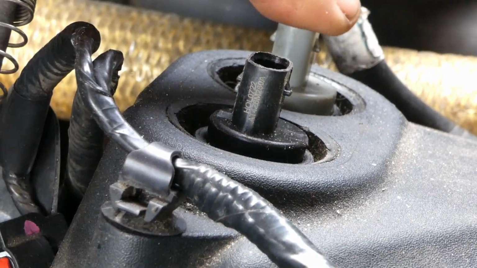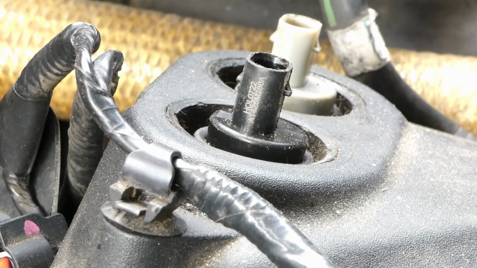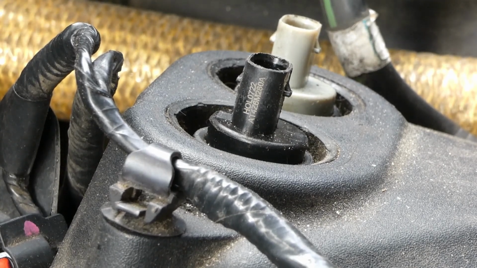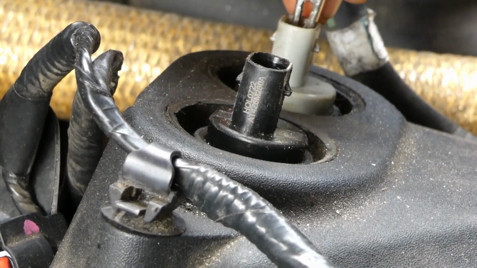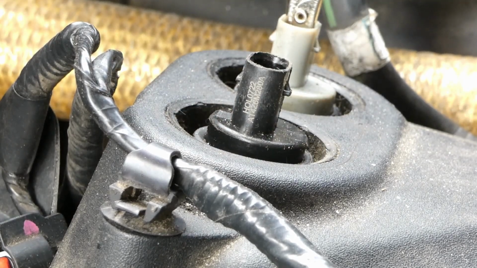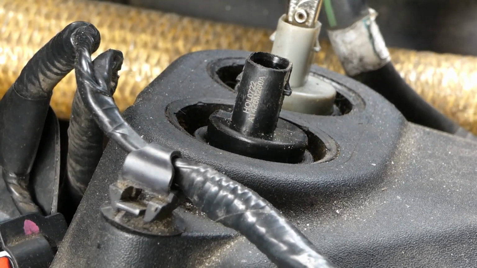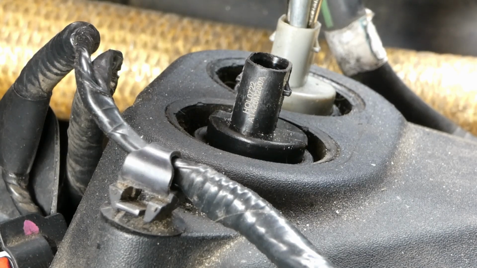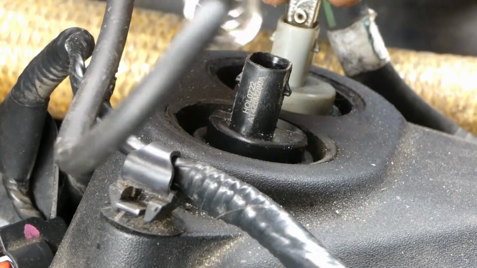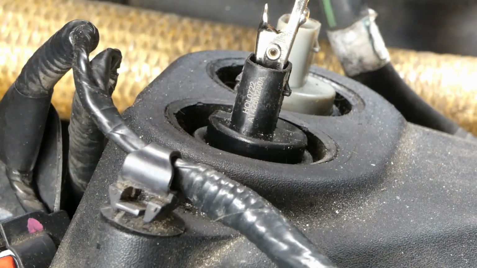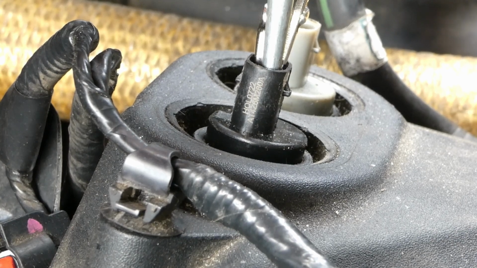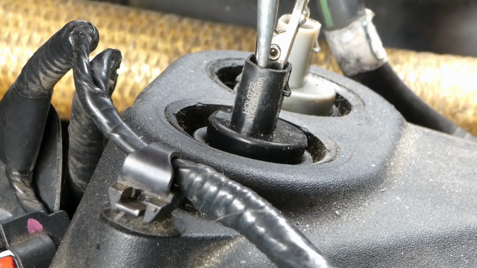Intake, exhaust on the other side. Nothing. Come over here.